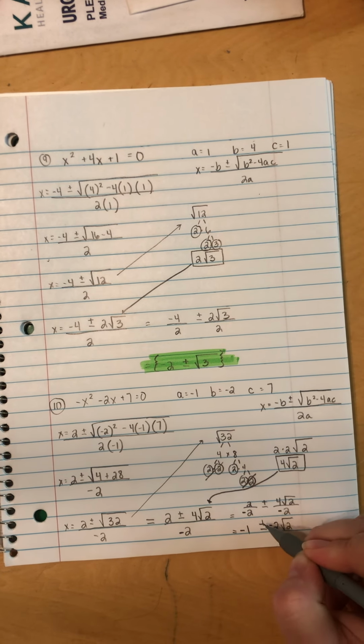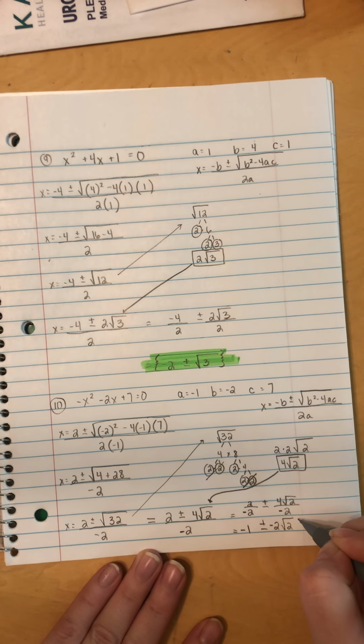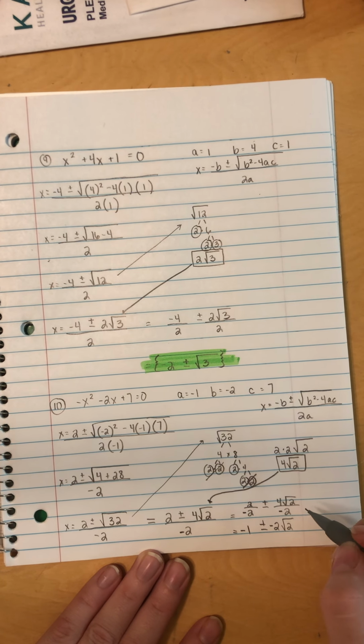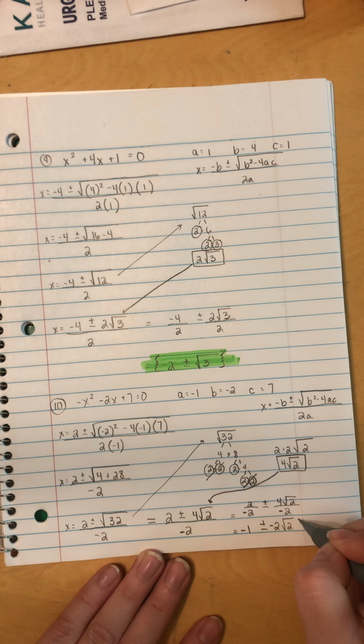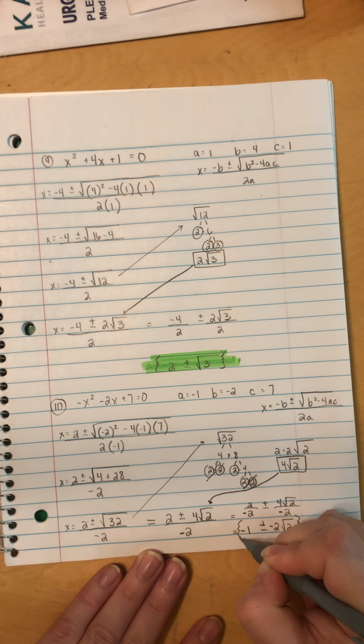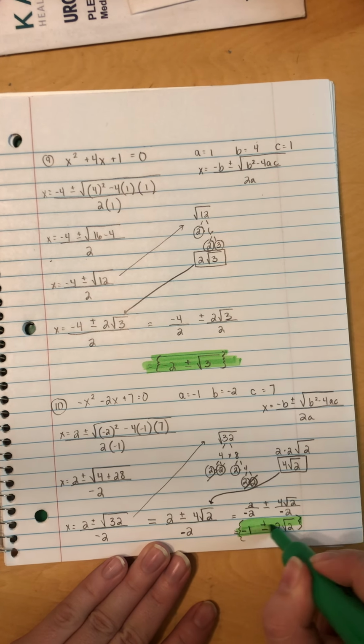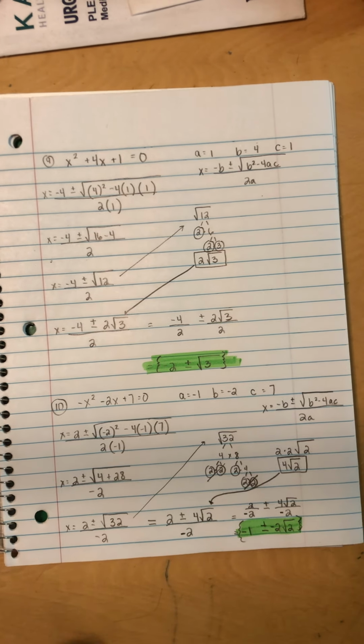So negative 1 plus or minus negative 2 square root of 2. And this is my answer here. Done and done. All right.